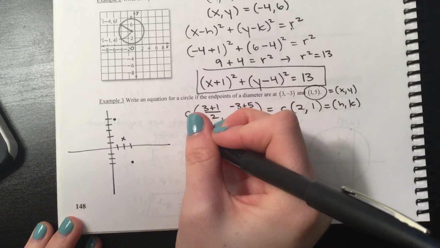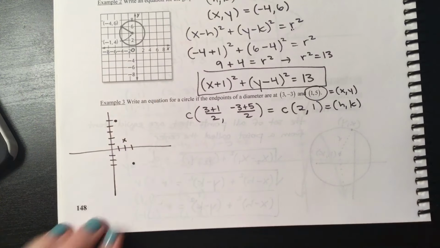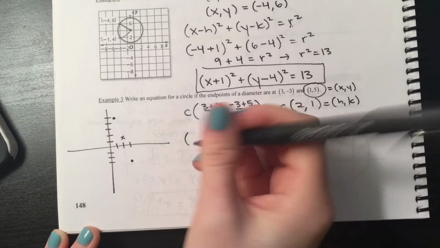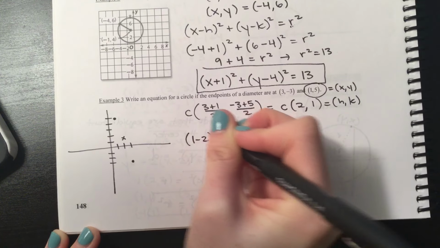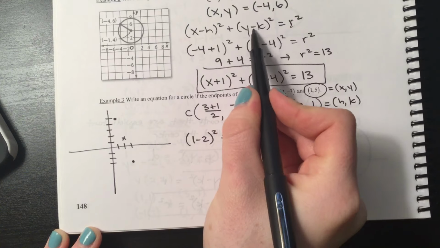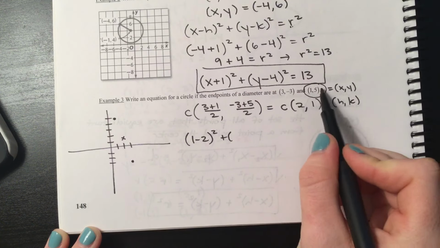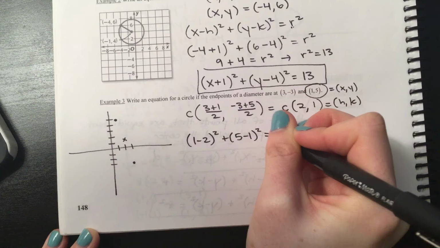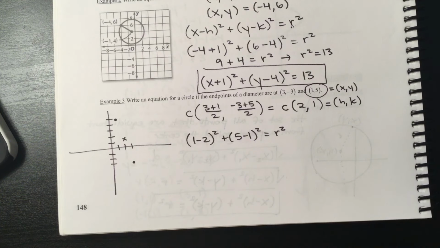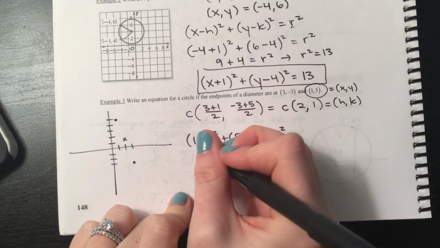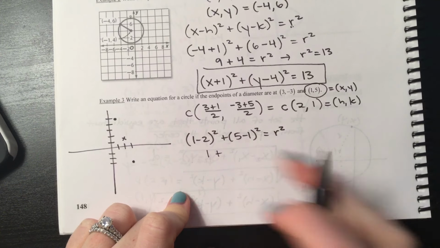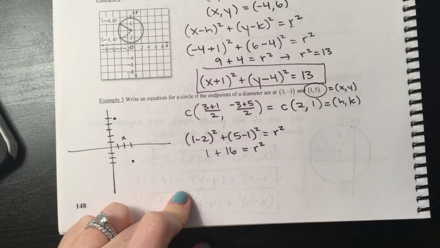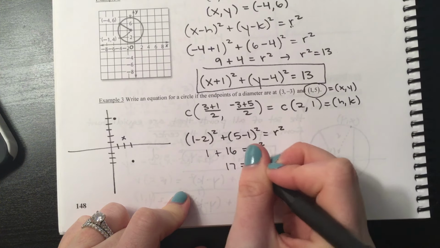So we plug all this in, using just this formula that we've got on the screen still. x minus h becomes 1 minus 2, squared, plus y minus k is 5 minus 1, squared, and then we don't yet know what the radius squared is. 1 minus 2 is -1, squared I get 1. 5 minus 1 is 4, squared I get 16. So that is my r squared. Just add them together. So I know that 17 is r squared.